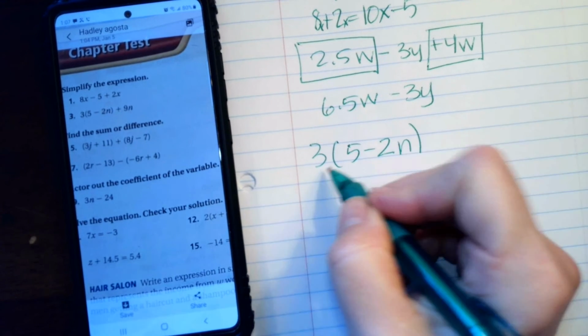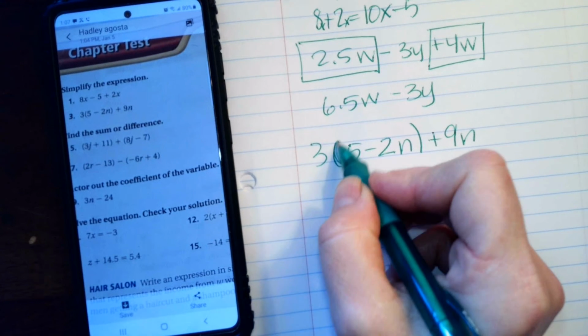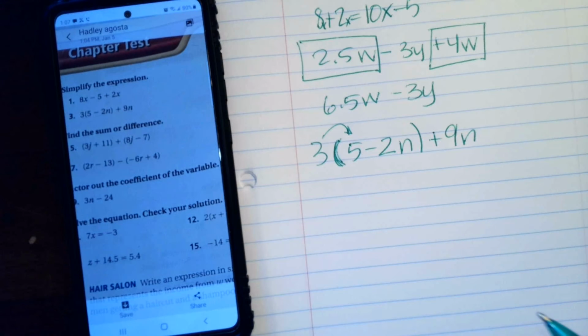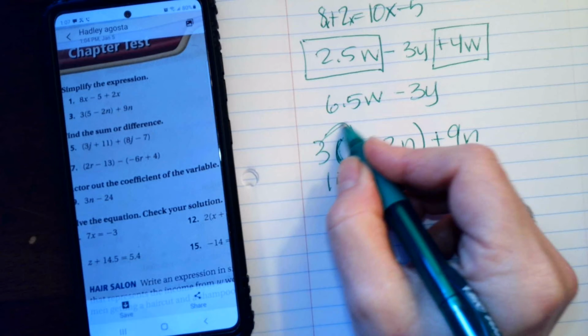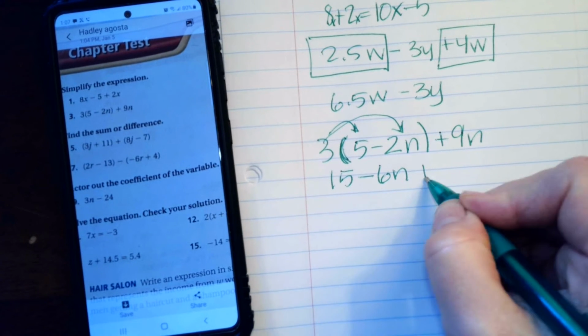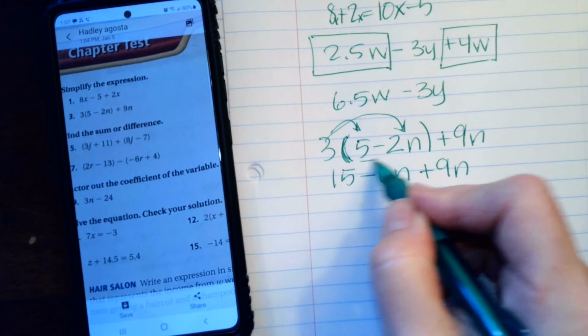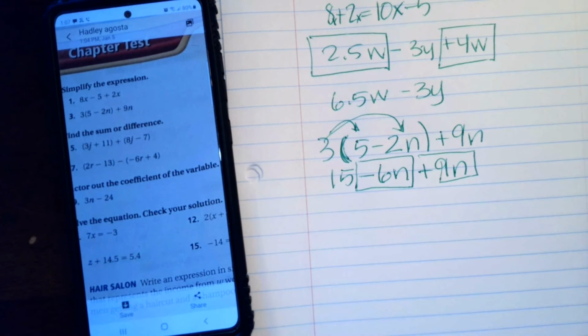So this tells me that I have to distribute. Whenever the number is right next to the parentheses, we distribute this 3 in. So 3 times 5 is 15, and then 3 times negative 2n is negative 6n plus 9n. Now we have negative 6n plus 9n that go together.